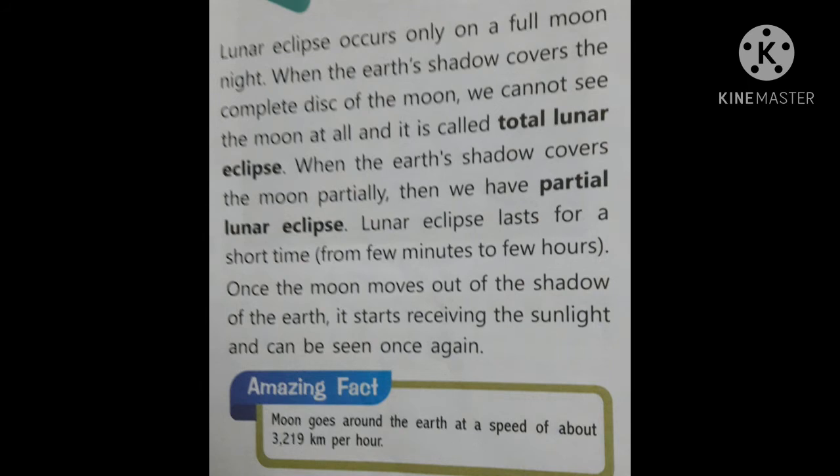A lunar eclipse occurs only on a full moon night, when the Earth's shadow covers the complete disk of the Moon. We cannot see the Moon at all. Then it is called a total lunar eclipse. When the Earth's shadow covers the Moon partially, meaning we are able to see some part of the Moon, then we have a partial lunar eclipse.